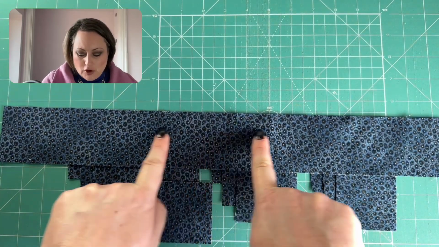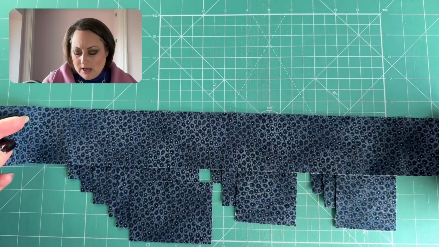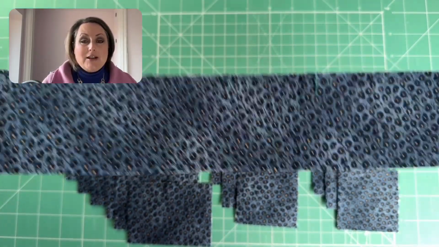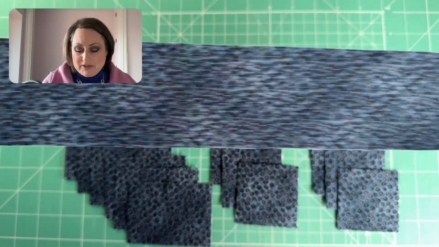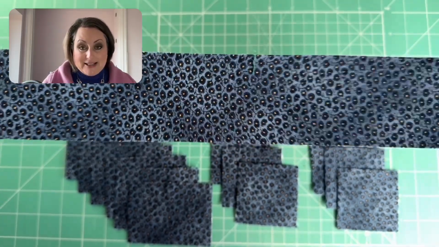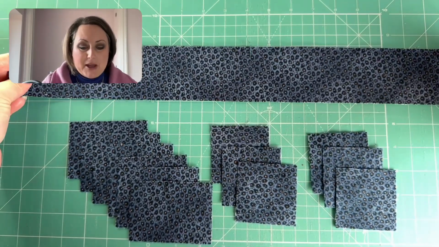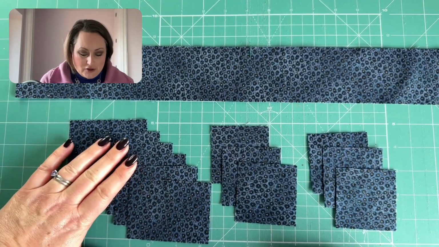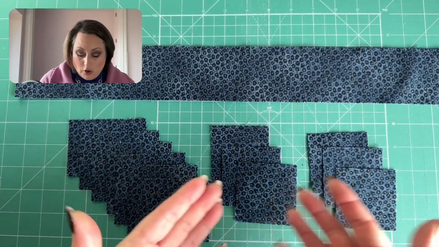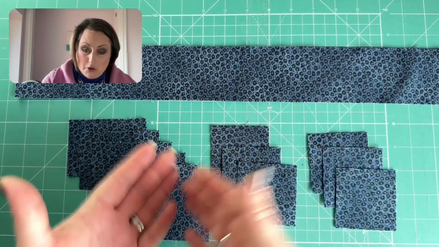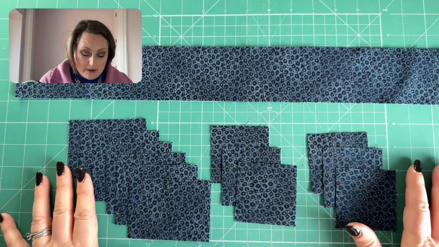So the instruction for this might be cut a 2.5 inch strip. If you look at your pattern, it will say you need to cut a strip or a number of strips 2.5 inches wide in this particular example, and then subcut into 6 3.5 inch rectangles, or it could be 6 2.5 inch squares, or you could have both with one pattern.